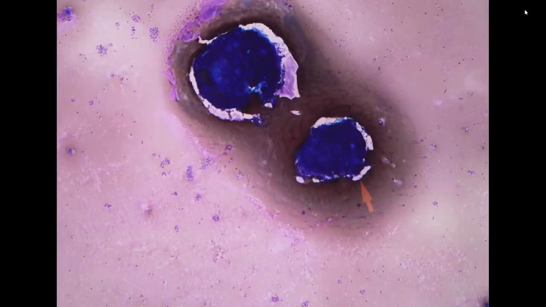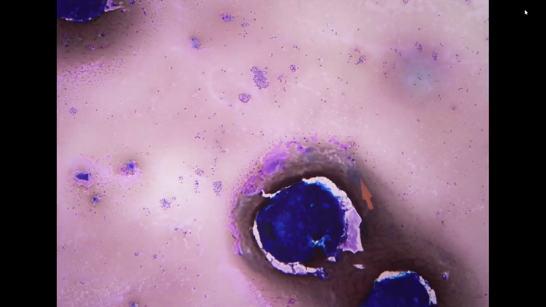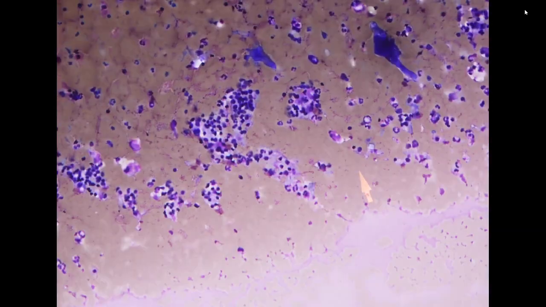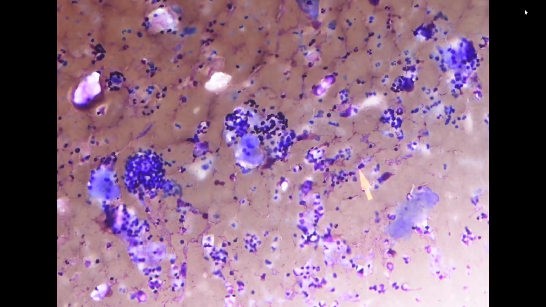So we call this TBS4. This is the loose stem preparation. Again, we see a lot of colloid in the background admixed with some blood, and we have some microfollicular clusters over here.